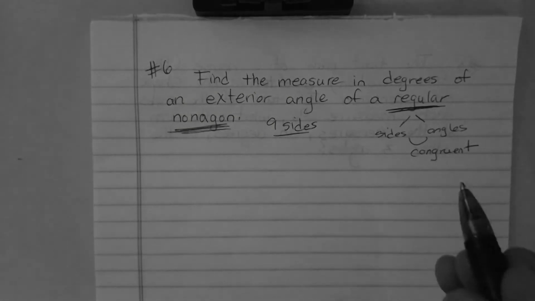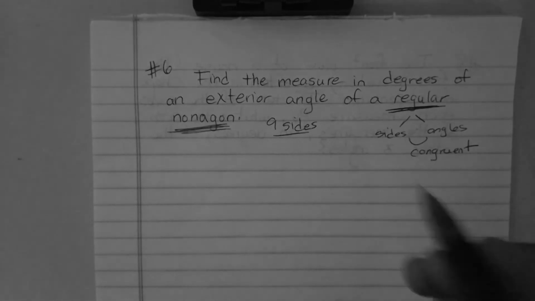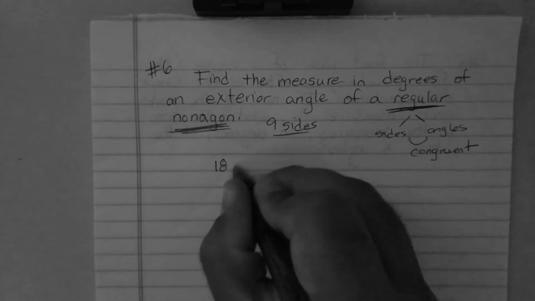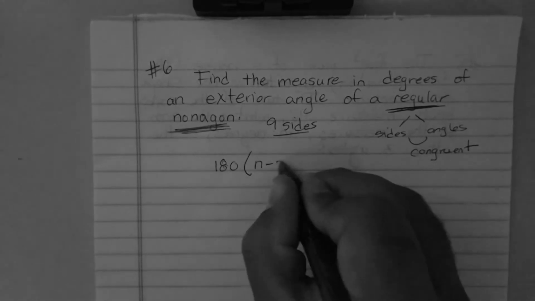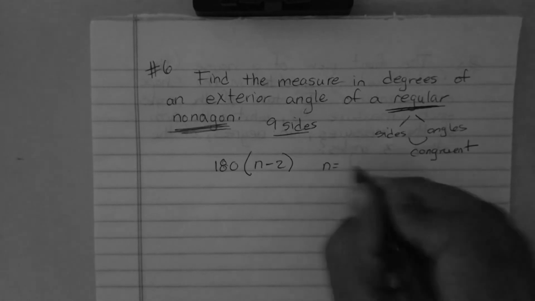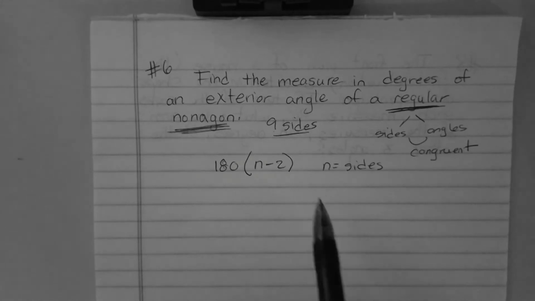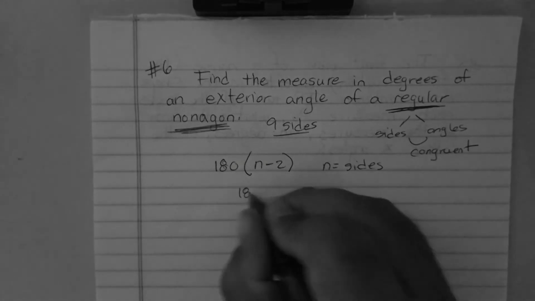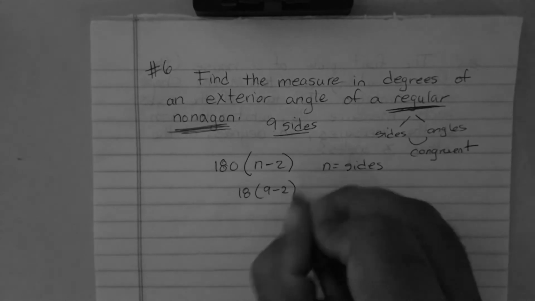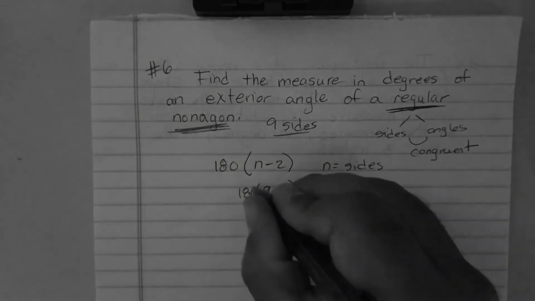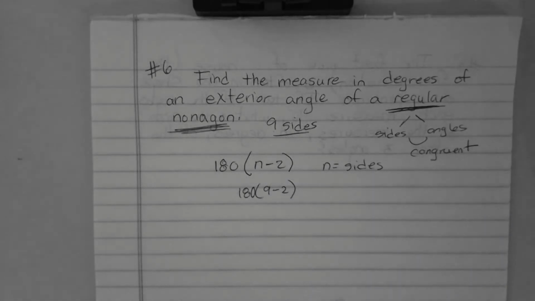Very good. So all you have to do, guys, is take a look at the 9, and you always subtract 2. So it'll be 180 times n minus 2, where n is equal to the amount of sides that you have. So we'll have 180 times 9 minus 2. What's 180 times 9 minus 2?